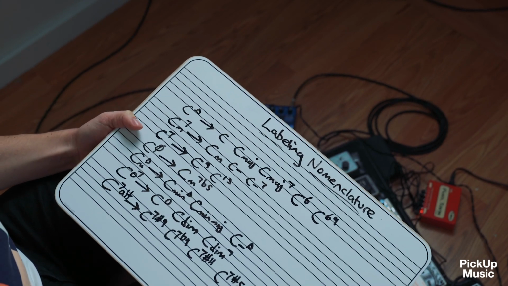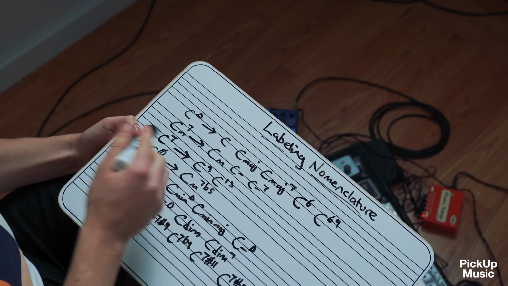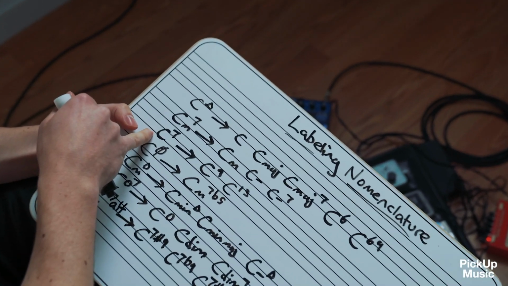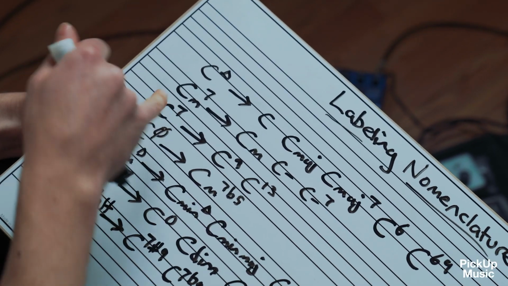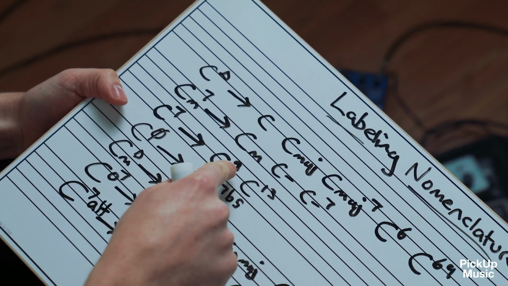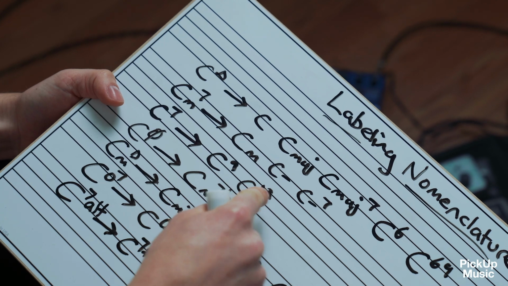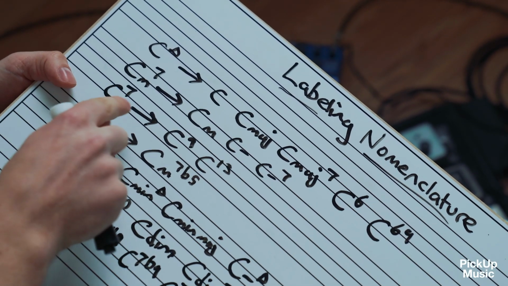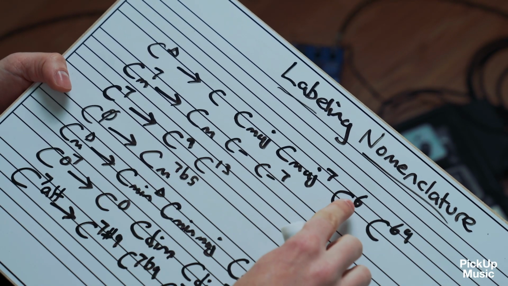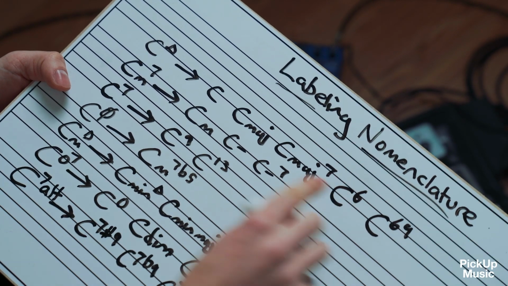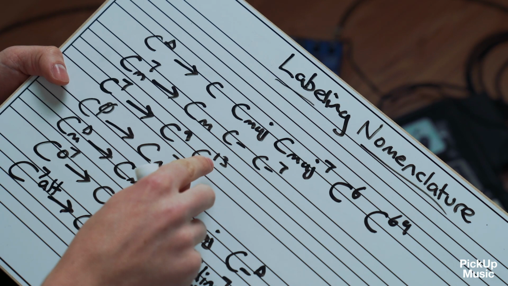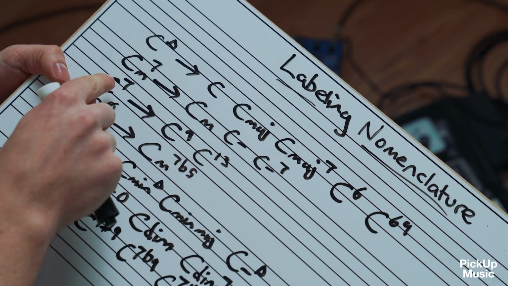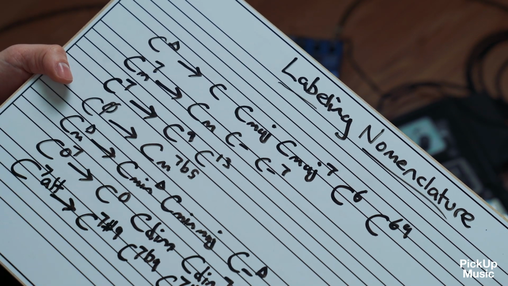Now, dominant 7th chords, interestingly, so the best way to write it is just C with a 7, but if you see C9 or C13, it doesn't mean major, it means dominant 7. So it's an interesting, strange thing. If you see C6, it means major, but if you see C9 or C13, it definitely means dominant. So you need to make sure you're playing it dominant.